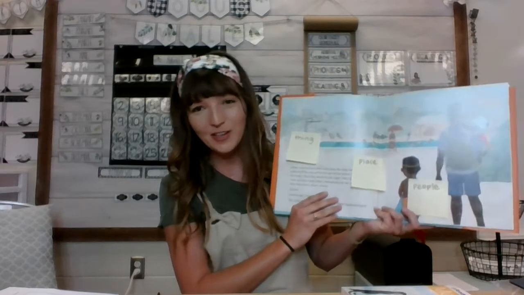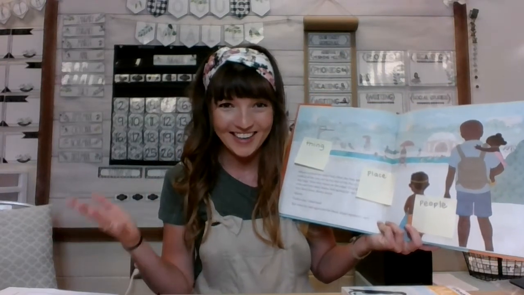All right, so now that we know a detailed picture has people, place, and thing, we're going to try it on our own. Are you guys ready? I'm going to show you mine first. So this morning in our morning meeting, we shared our weekend news. We talked about what we did this weekend. I went camping this weekend. So my illustration today is going to be all about my camping trip.